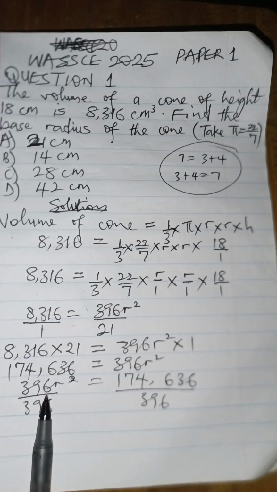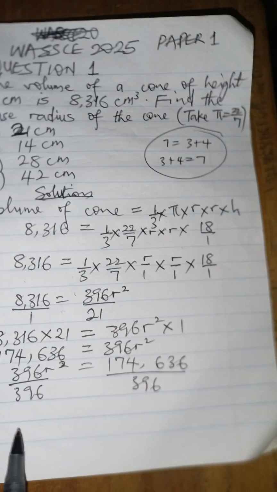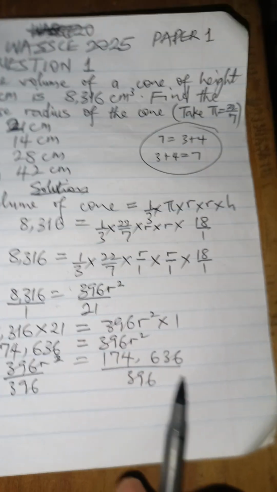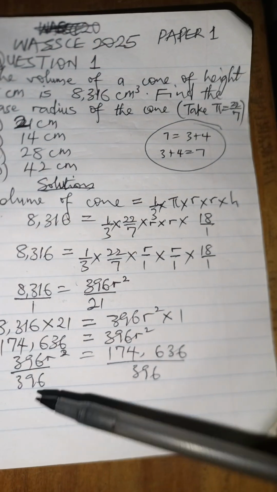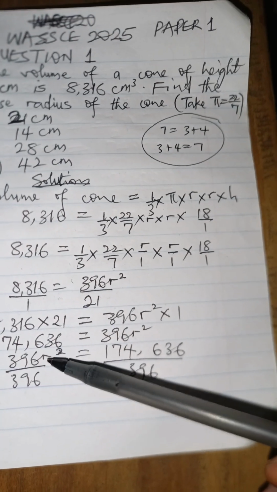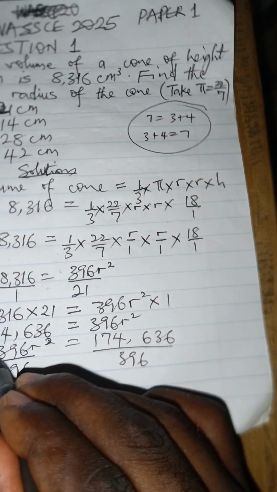Anything you do to the right hand side or the left hand side, you must do to the other side of it. That is why when I divided here by 396, I also divided here by 396. But remember the choice. What made me divide by 396 is because I want this r squared to stand on its own. So you see that this can eliminate this.